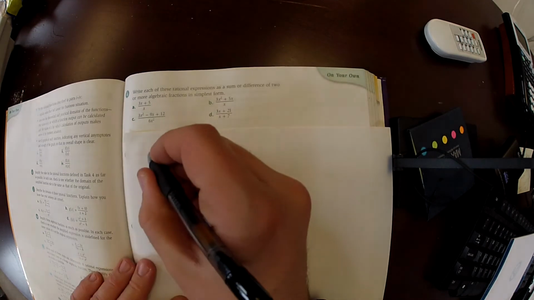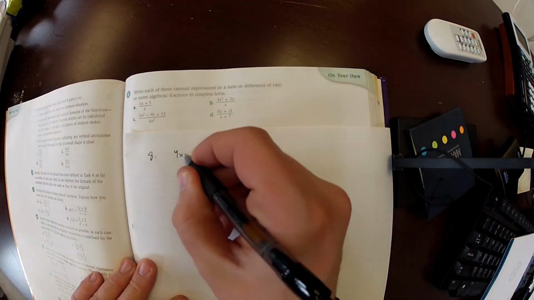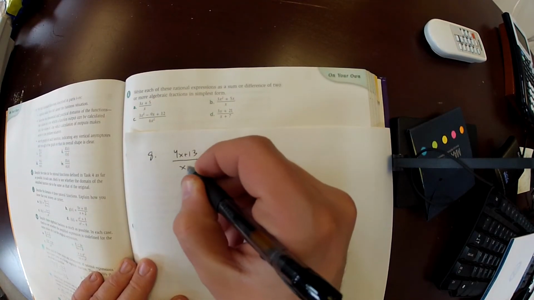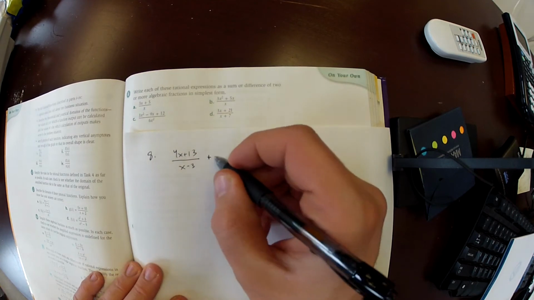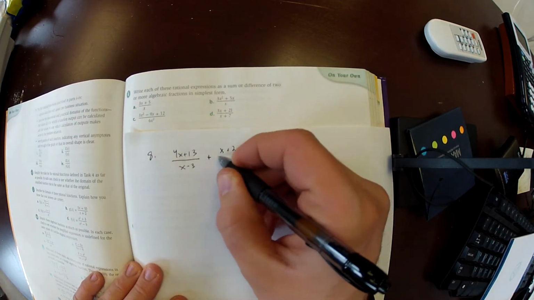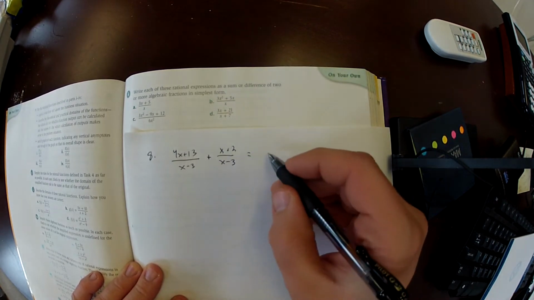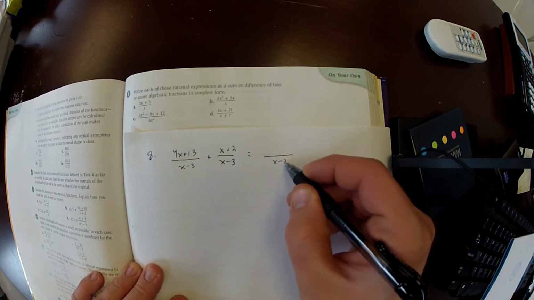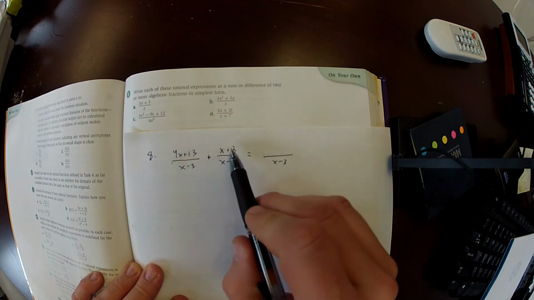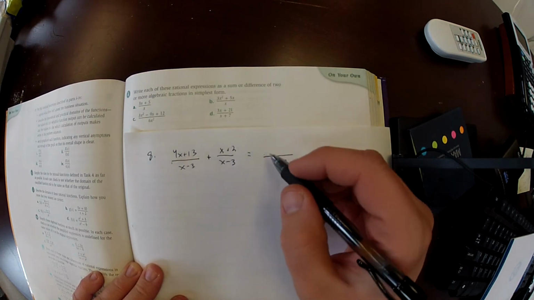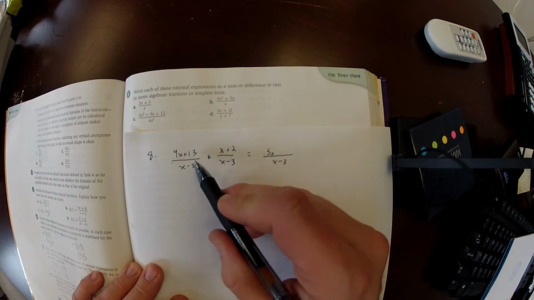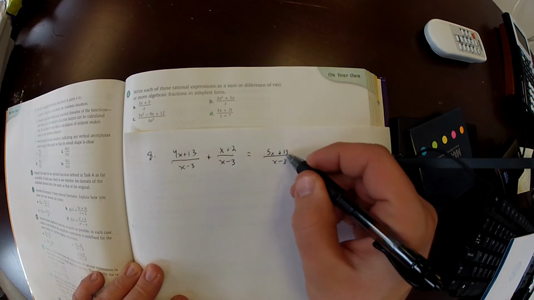So here's what we start with. We have 4x plus 13 over x minus 3. We're going to add that to x plus 2 over x minus 3. And right away I see that x minus 3 is a common denominator. So we'll leave x minus 3 as a common denominator there. And then combine the numerators. 4x and x combine to be 5x. 13 and a positive 2 become 15.